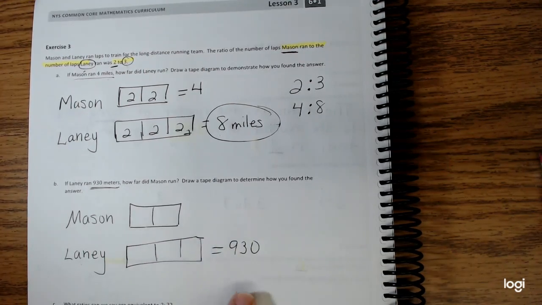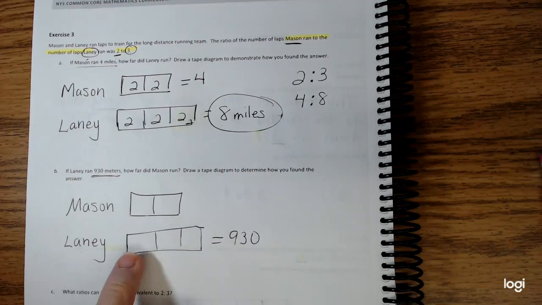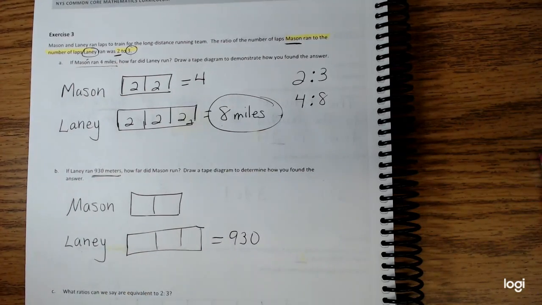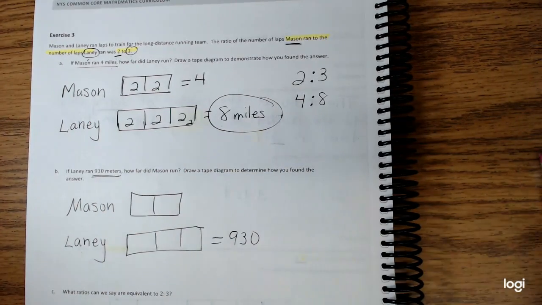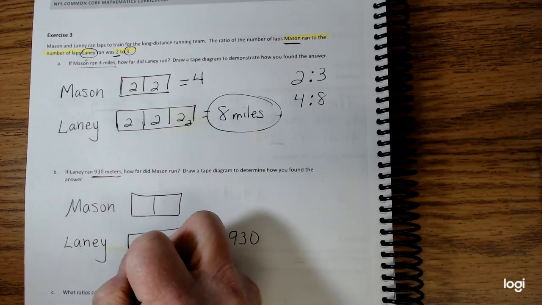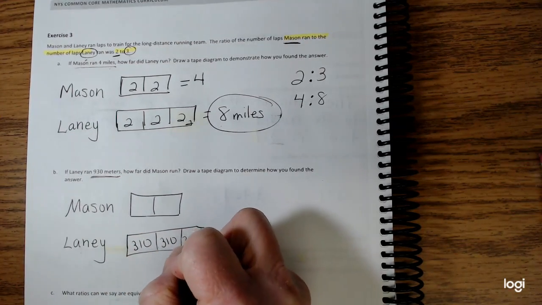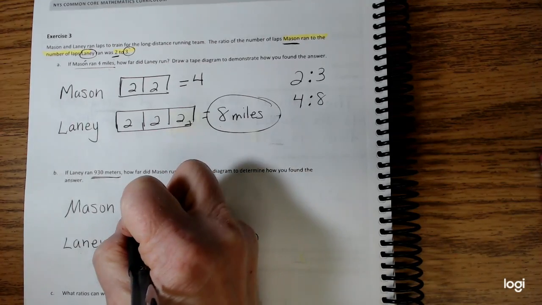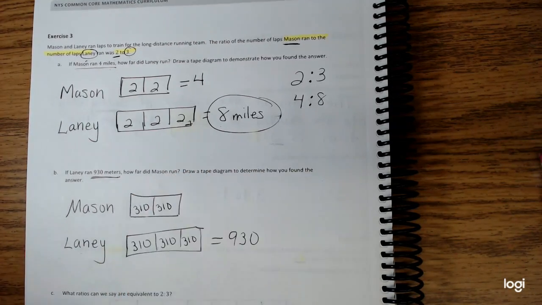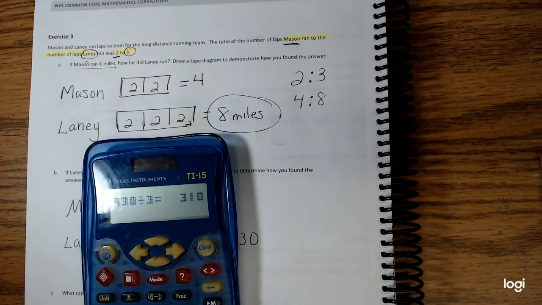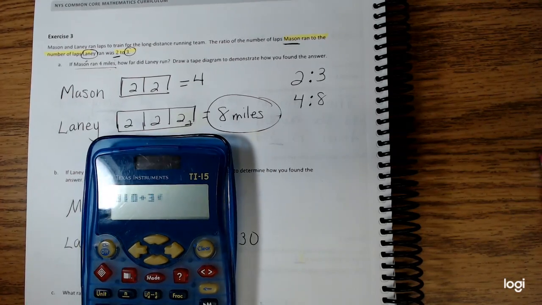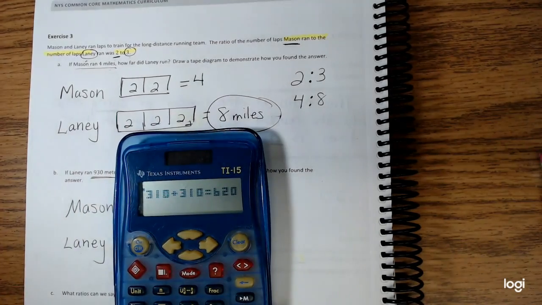I have to take 930 and divide it into 3 boxes. Now, some of you can do that in your head. Otherwise, I'll take the calculator. I'm going to take 930 and divide it into 3 boxes, and I have 310. So that means in each box, I get to write 310. Same for Mason. How far did Mason run? 310 plus 310, and I get an answer of 620.